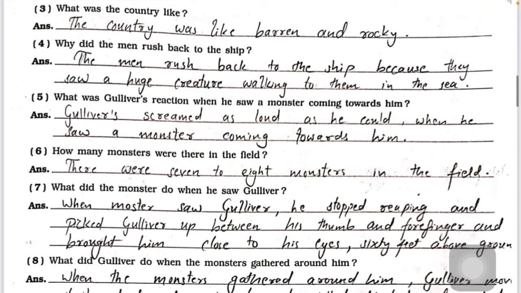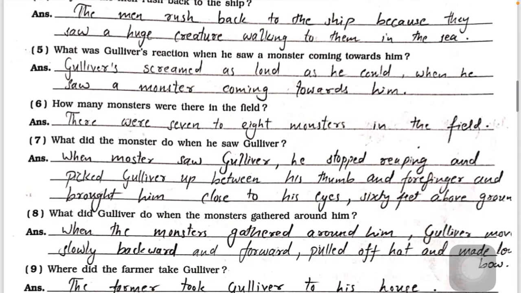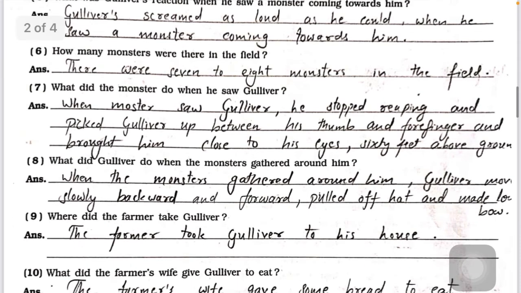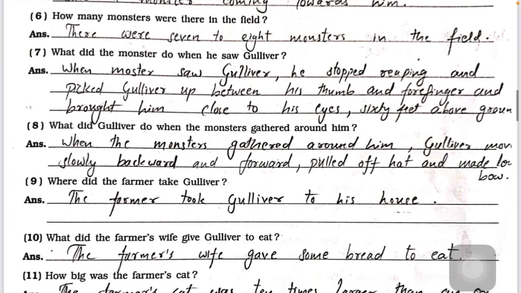Now fourth one. Why did the man rush back to the sea? The man rushed back to the sea because they saw a huge creature walking towards them in the sea. Now what was Gulliver's reaction when he saw a monster coming towards him? Gulliver screamed as loud as he could when he saw a monster coming towards him. Now sixth one, how many monsters were there in the field? So there were 7 to 8 monsters in the field.